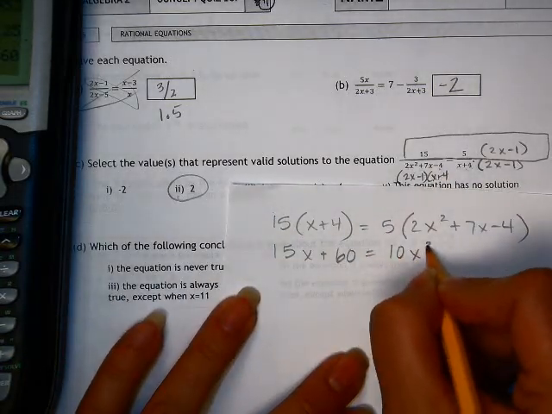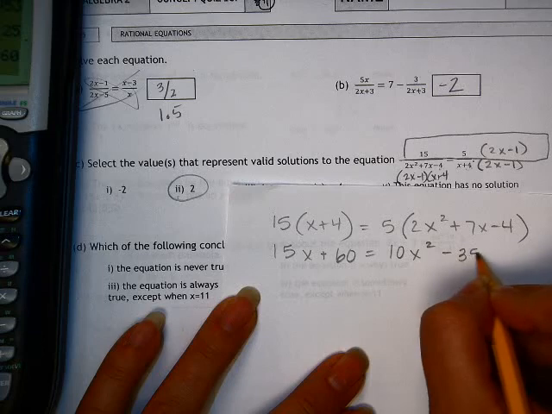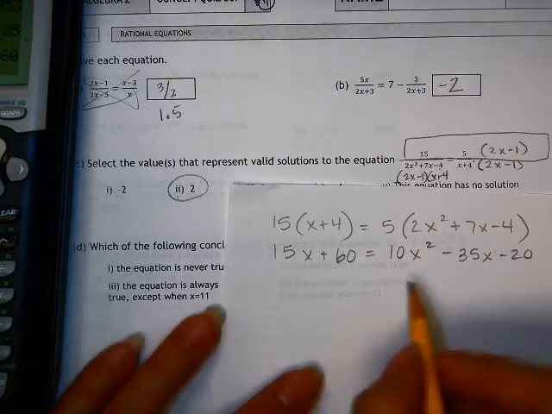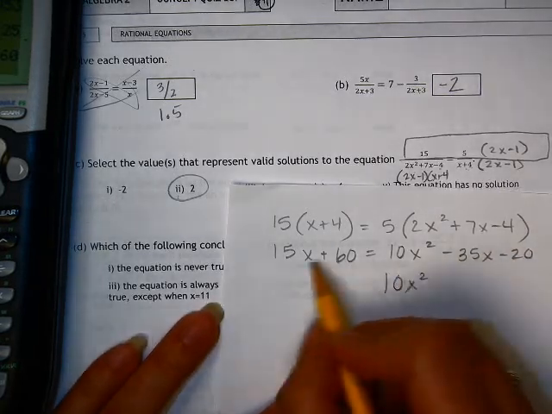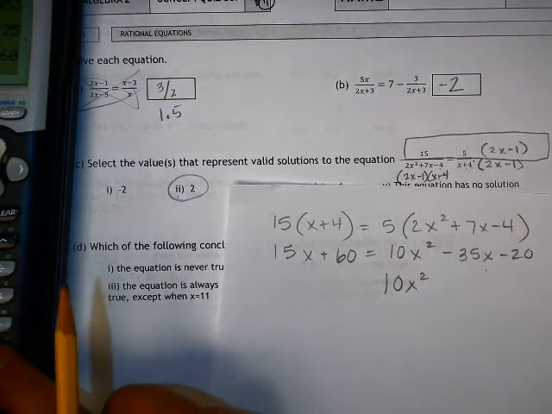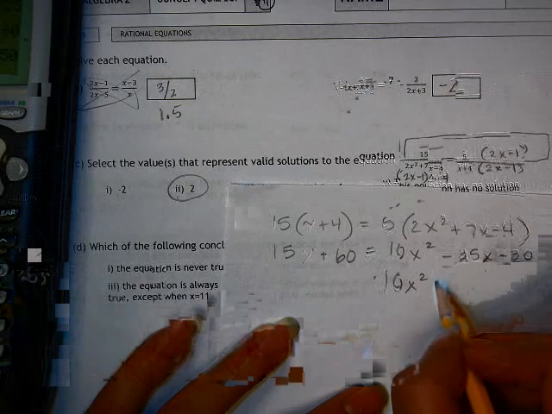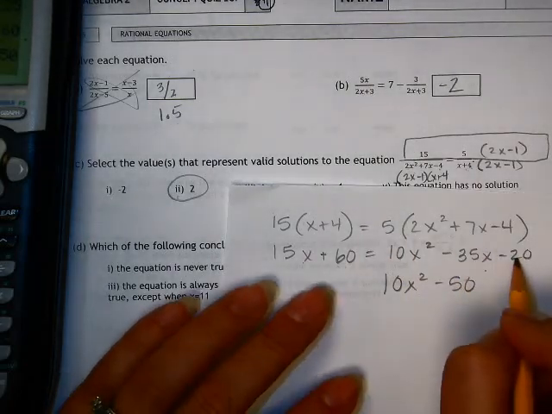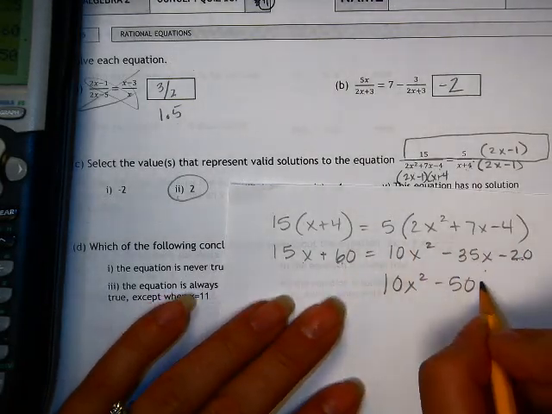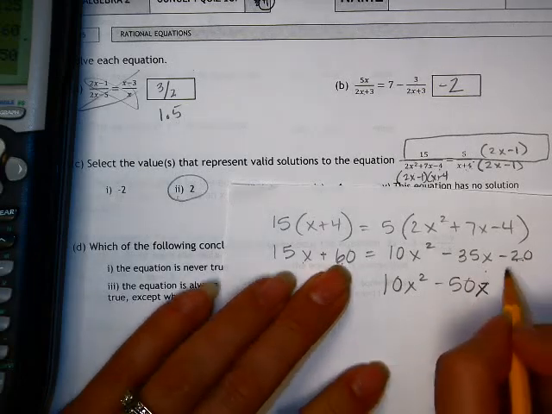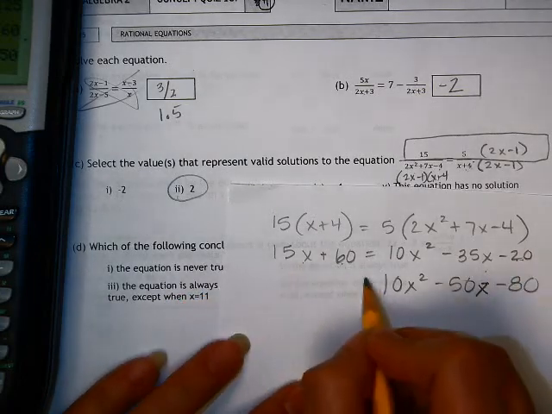And 10, and 35, and negative 20. And then you would have to move that over, and negative 35, an additional negative 15 will be 50. And when I move that over, 20, and then an additional negative 60 would be negative 80.